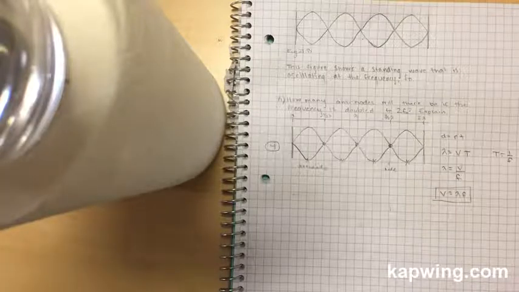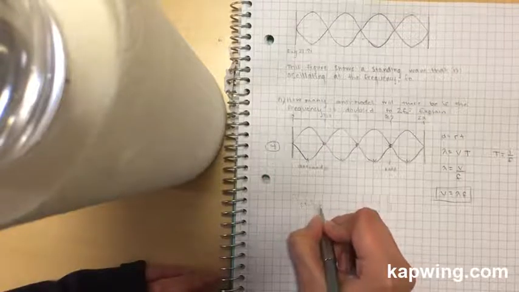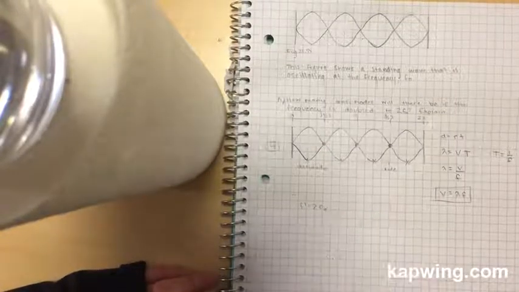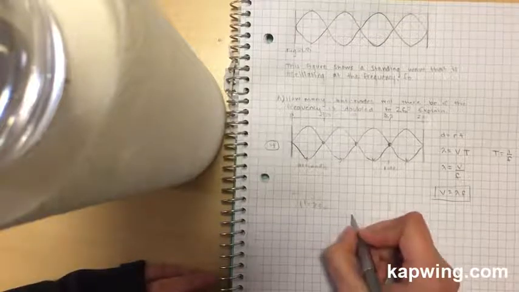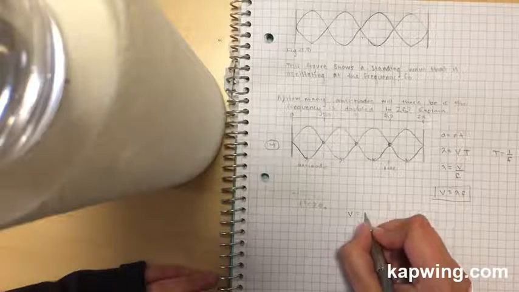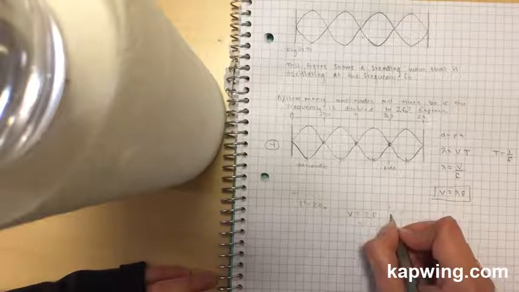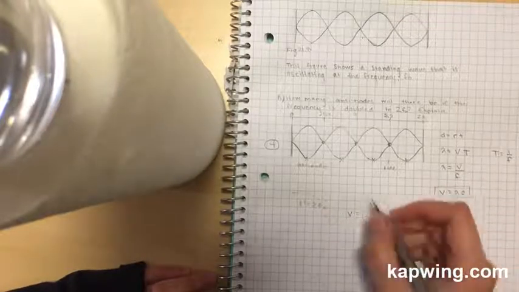So now we're going to look at what happens to this equation when we double our original frequency. So the speed of the wave is going to remain constant. So with our new frequency equaling 2 times the original frequency, we will get an equation that looks like this.